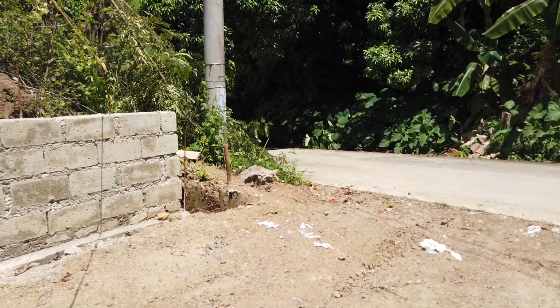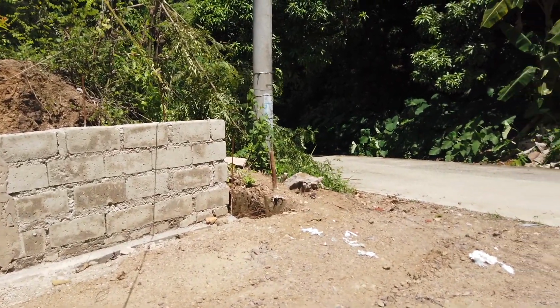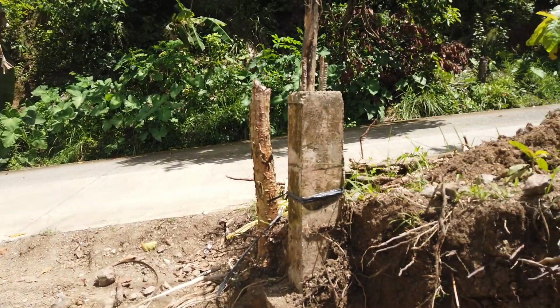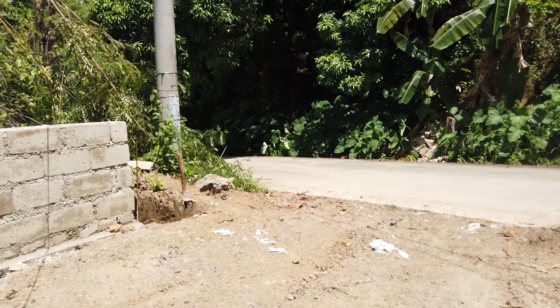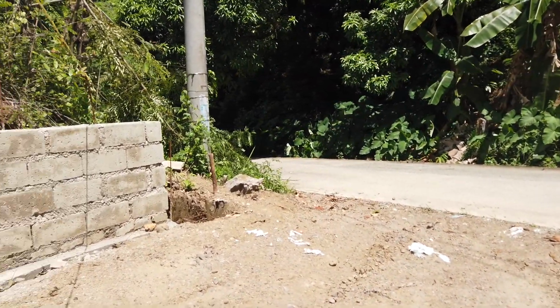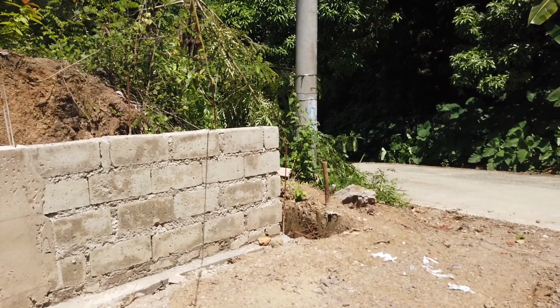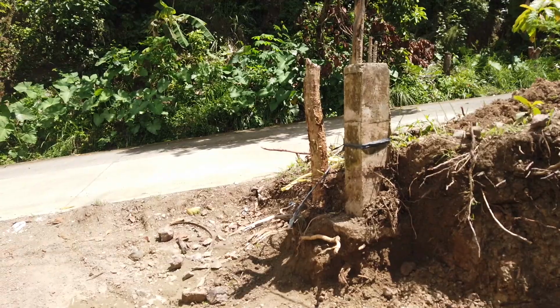So that's why I leave it like that, because I might have to use 16, but I've even used 20 on this one, 20 mm rebars. I might even use the same 20 mm rebars for these columns on the front to make sure that it's strong to hold gates. That's why I leave it like that.